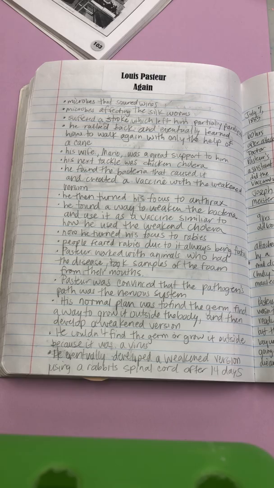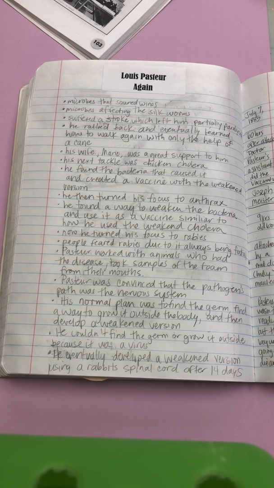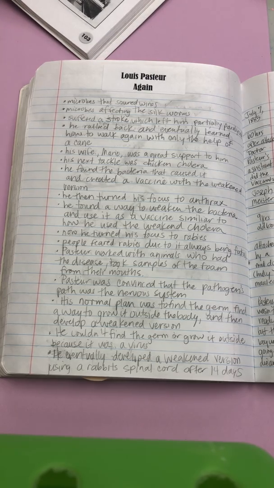They ended up being able to create a weakened version of the virus by removing the spinal cord of a rabbit that had died of rabies. And they actually hung the spinal cord by a thread in a clean jar. That's interesting, I'm trying to picture that. And they kept the material hot and dry. After 14 days, the rabies had lost its strength. So that was their weakened version. Using the spinal cord, with the rabies being on the spinal cord, is another confirmation that this is a neurological situation, that this particular virus attacks the nervous system.